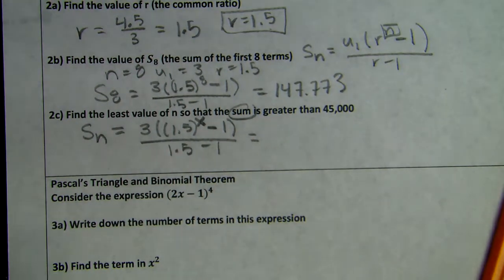If you pop that into your calculator, remember that you're going to want to put it into your graphing part because that's where we're going to be able to get our table. So if you go to graph, and if it's not up, you hit tab, you can type in what we just did. I recommend doing it with a fraction bar in your numerator and denominator just because that makes it a little bit easier. 1.5 to the x minus 1 divided by 1.5 minus 1. Hit enter. It'll give you a graph.